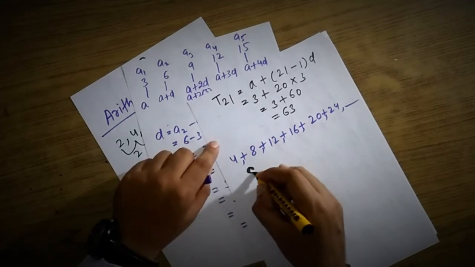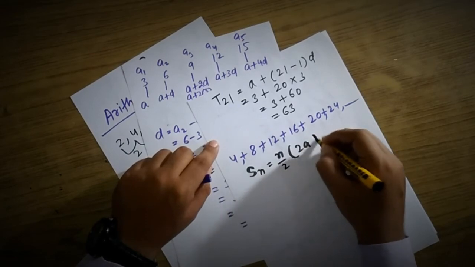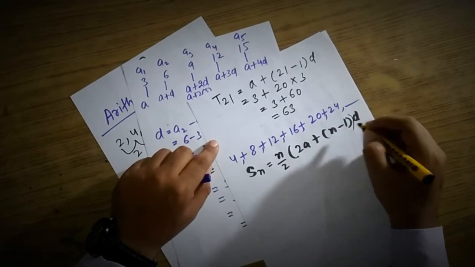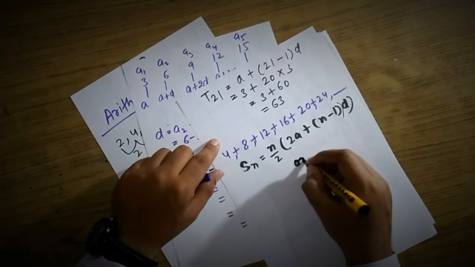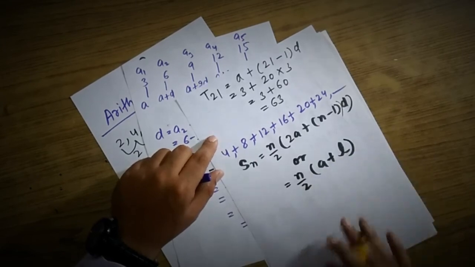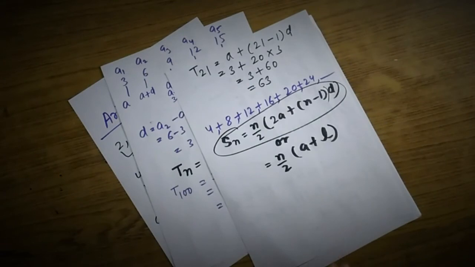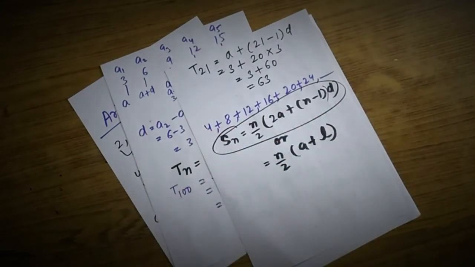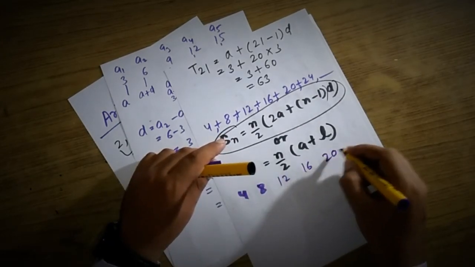That formula is Sn equals n upon 2 times (2a plus (n minus 1)d). There is one more formula, for which we require the last term: n upon 2 times (a plus l). Now let's see how we find the sum of 100 terms from this formula. The AP is 4, 8, 12, 16, 20, 24.